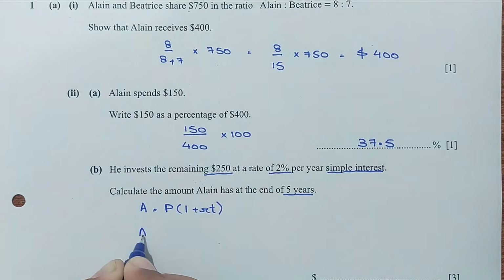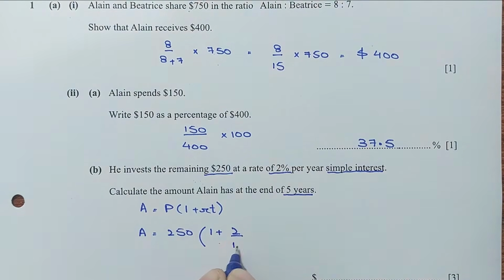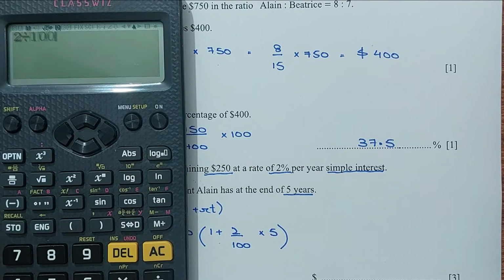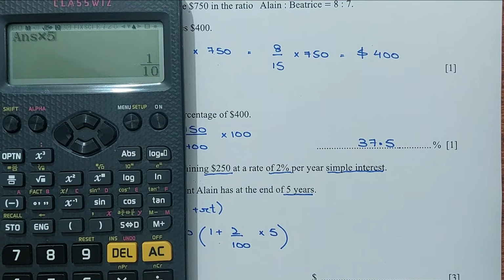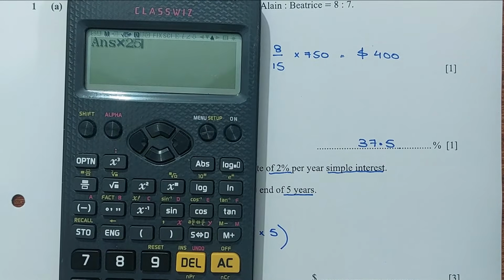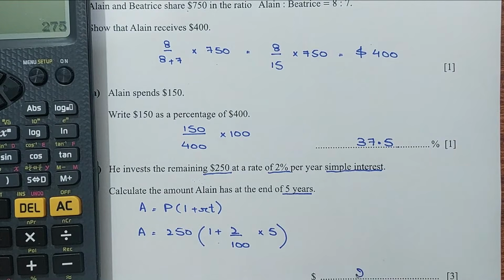The investment is $250 into 1 plus the interest rate 2%, which is 2 by 100, times the time, which is 5 years. So 2 by 100 times 5, add 1 and times 250. This is $275. The amount is $275.